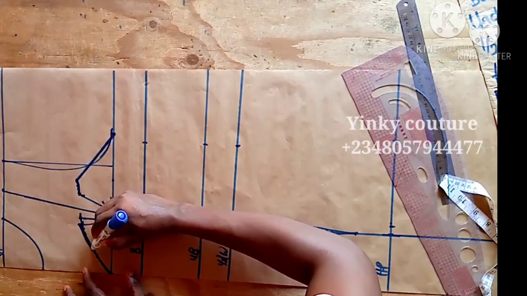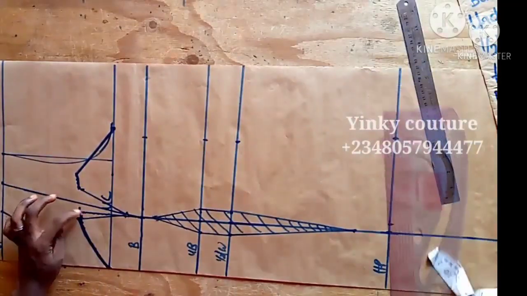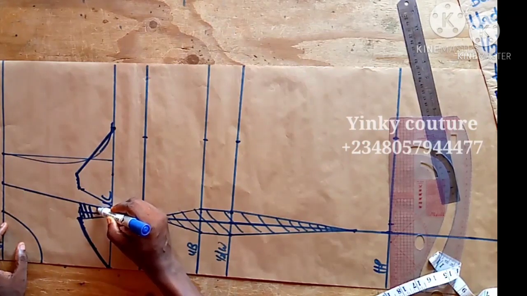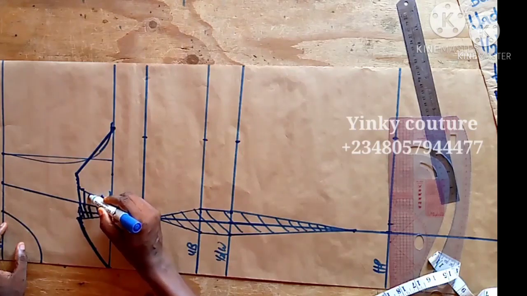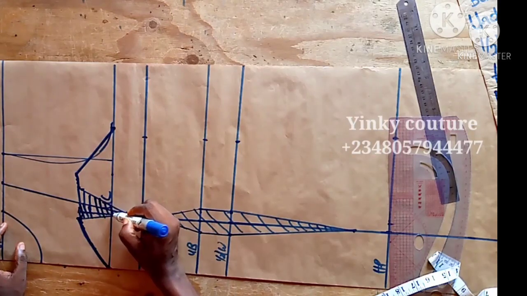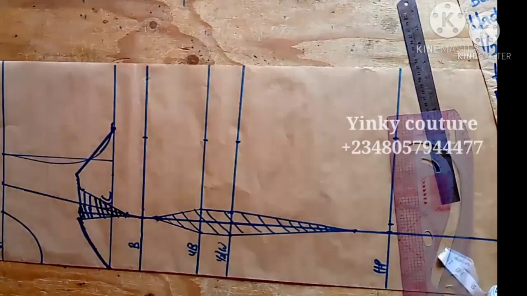I will stop here because this is where the dart stops. So the shaded part is not needed, it will be removed while cutting. So that's why I'm shading it. This shaded part is the dart, and it will be removed by the time I'm cutting the pattern. So I hope you understand that.